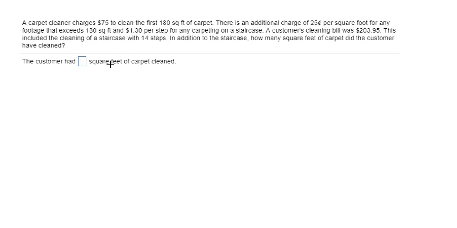All right, so let's go ahead and read the problem first. Let's follow my advice: read the problem all the way through before we write anything down. A customer's cleaning bill was $203.95. This included the cleaning of a staircase with 14 steps. In addition to the staircase, how many square feet of carpet did the customer have cleaned?